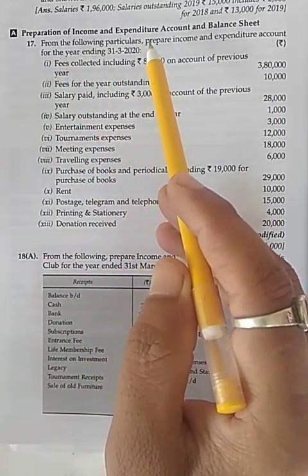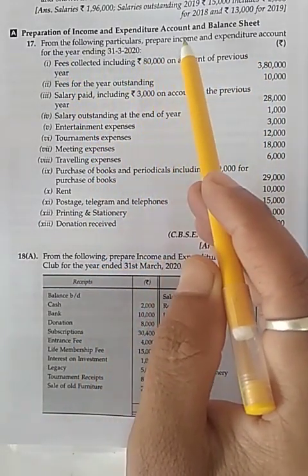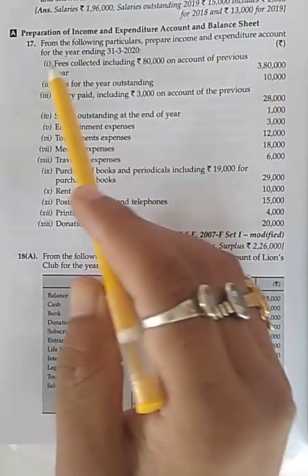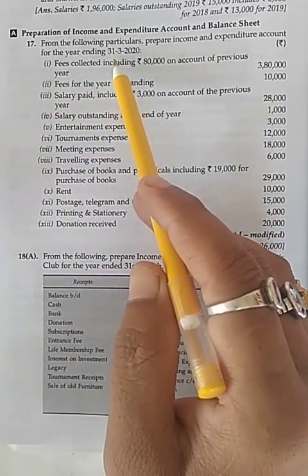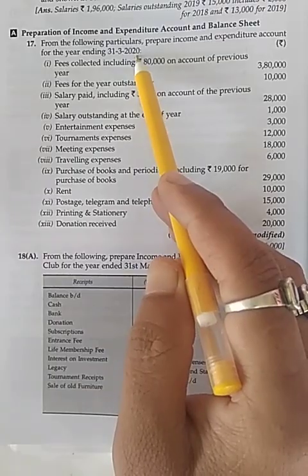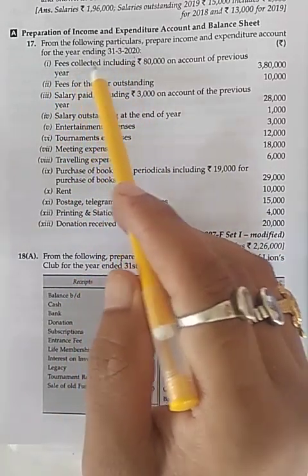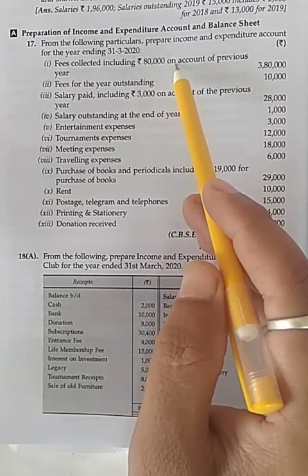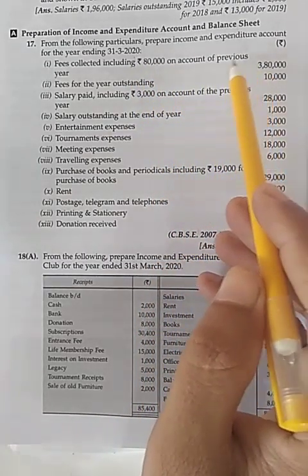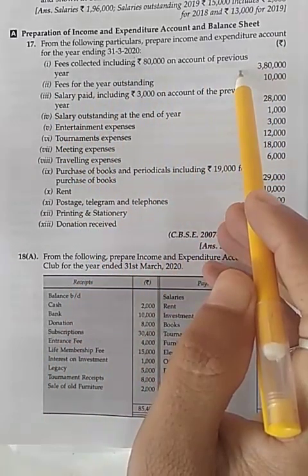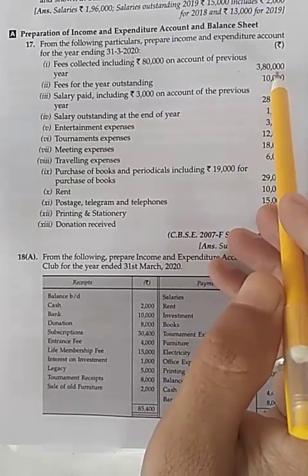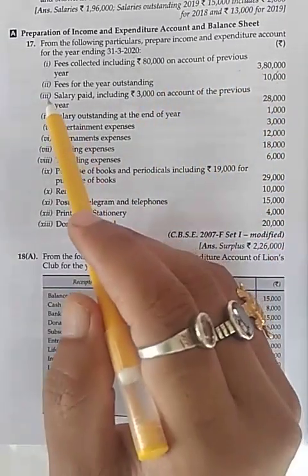From the following particulars, prepare income and expenditure account for the year ended 31st March 2020. Fee collected including 80,000 on account of previous year is given 3,80,000.